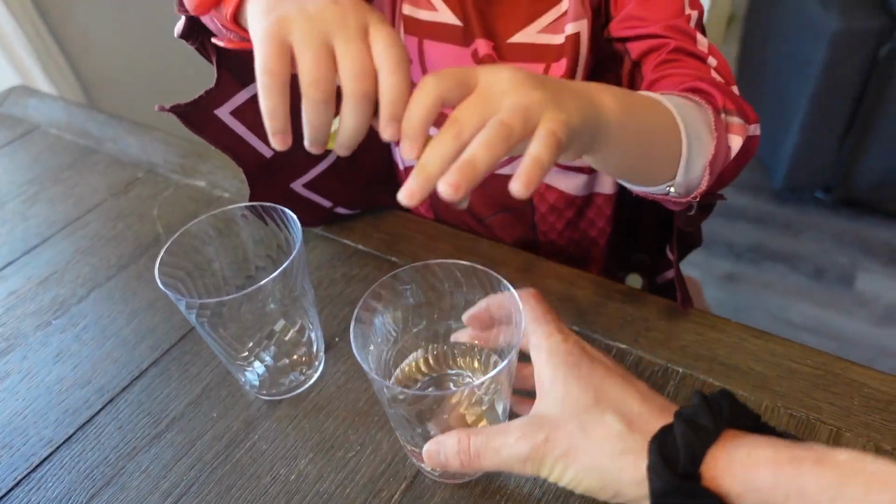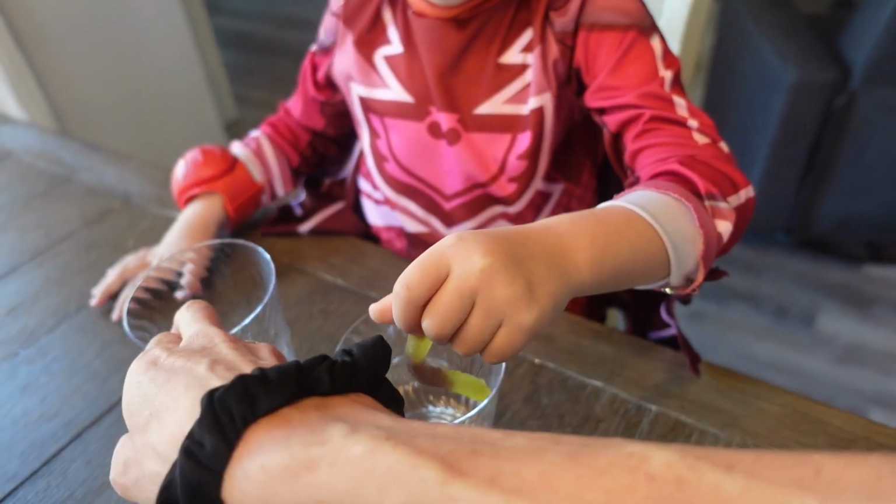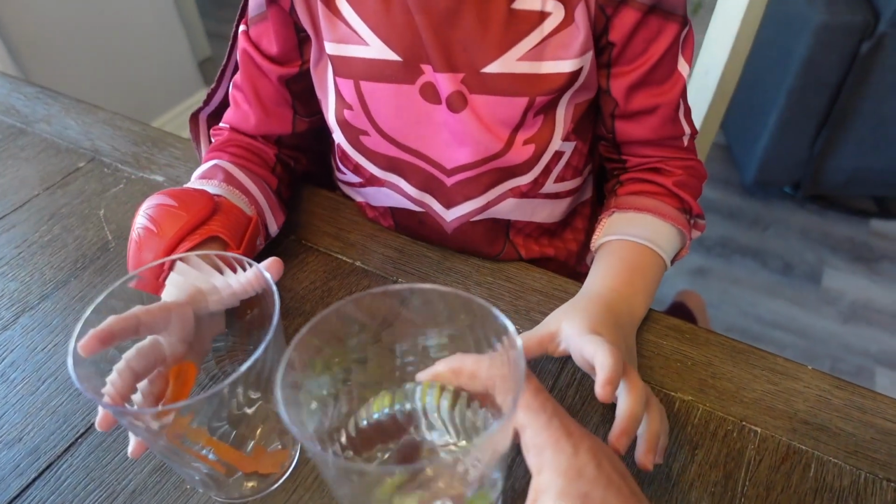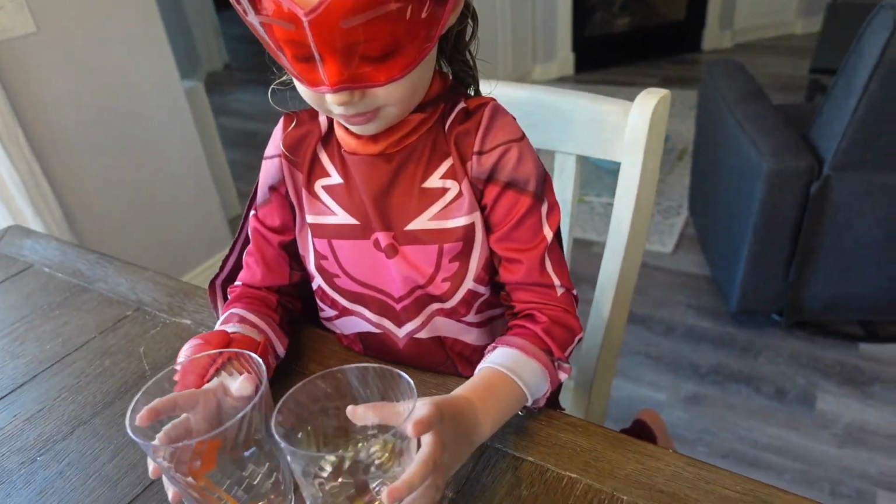So here's our water. You chose that one. We're gonna put that one in there. And then just for fun, we'll just put this in the dry one. And now we'll let that soak up, and we'll come check on it later, and we'll do another activity while we're waiting.